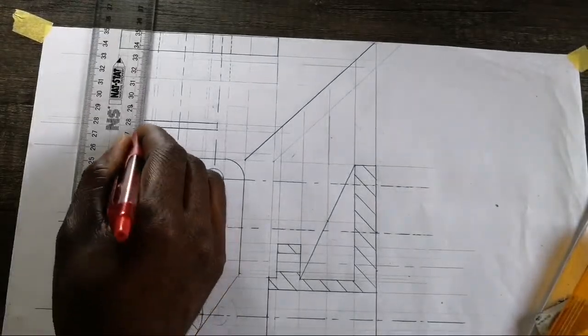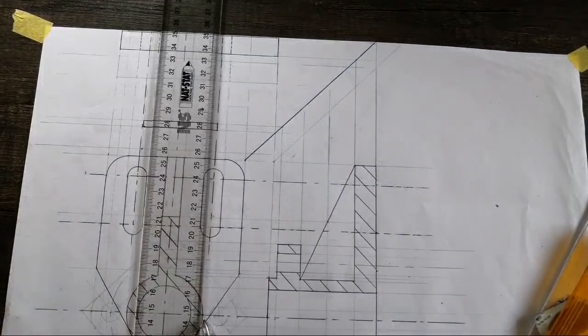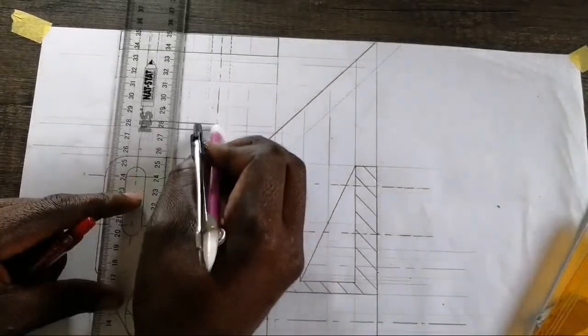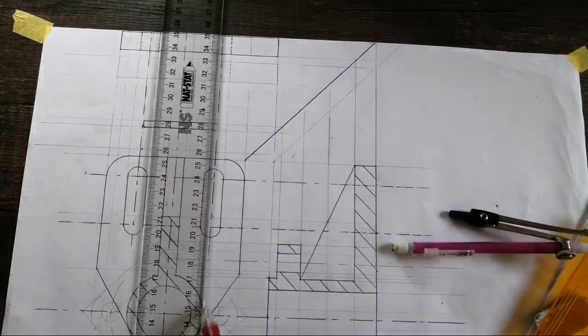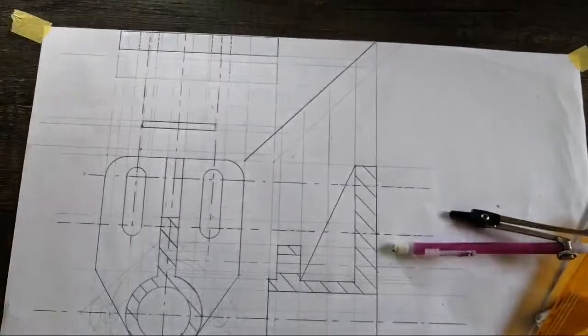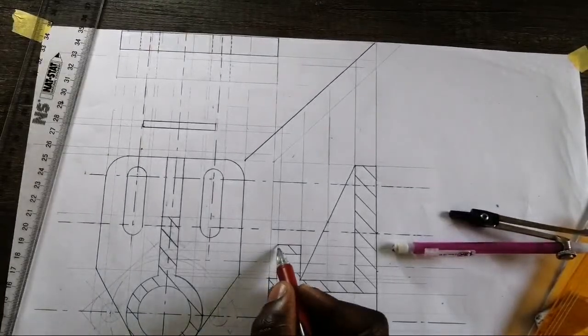Remember, we are drawing an outside top view, which is this one. Outside top view. Not here, but here. A1. Then from there, it goes up.